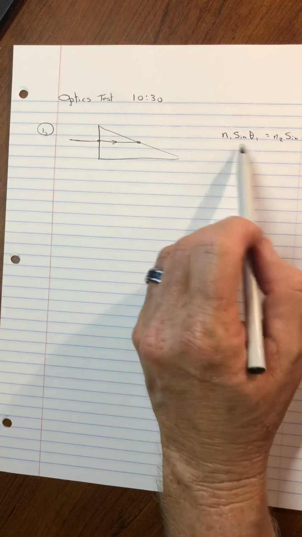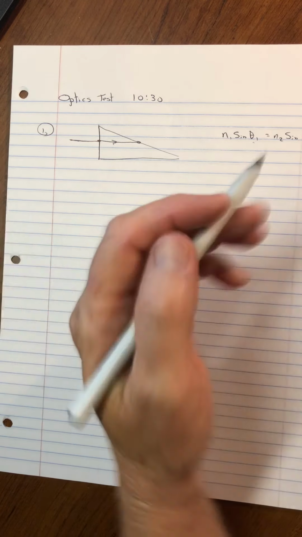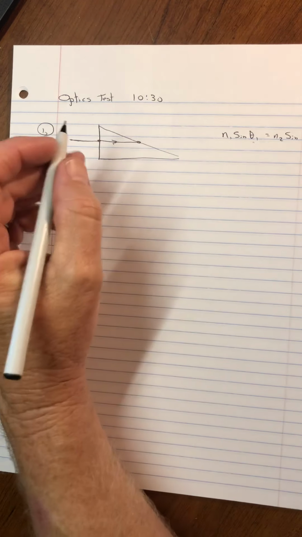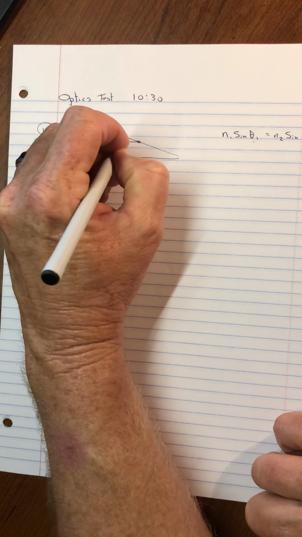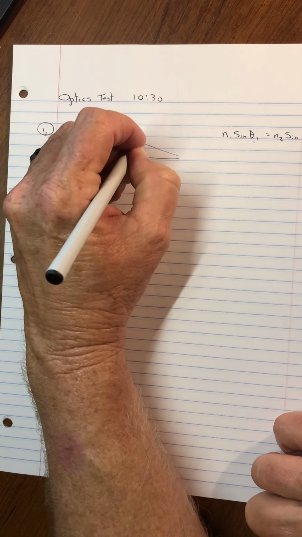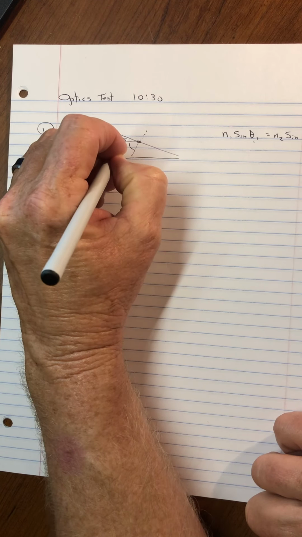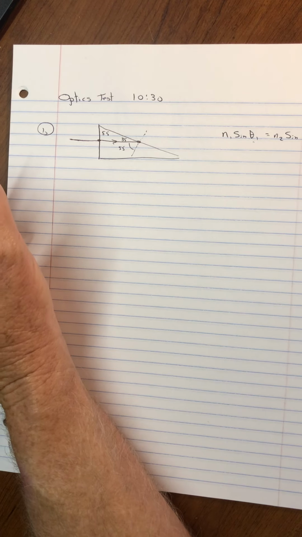You could even run through the math and put in 0 degrees here, and the only answer is if you have 0 degrees there. So it just goes straight through. And if you want to do the math, fine. But I didn't think the math was really required for that. Now, in this case, they say this angle up here is 55, which makes this 35, which then when you draw a normal, we're talking about an angle here of 55 degrees.